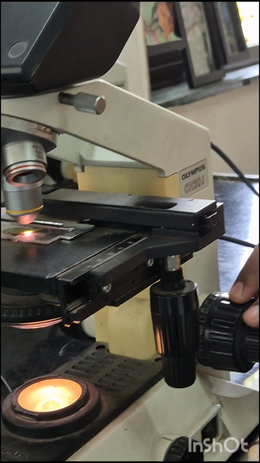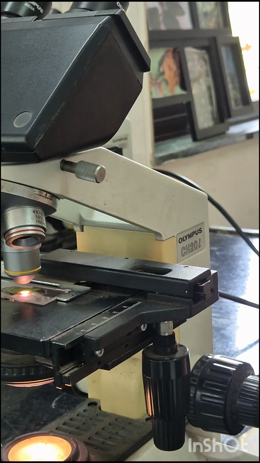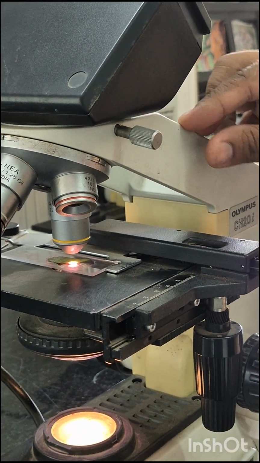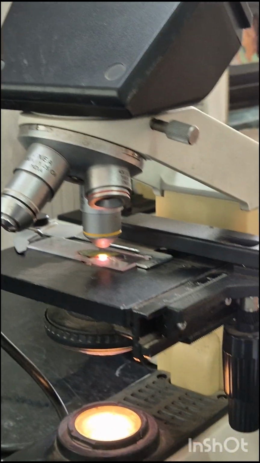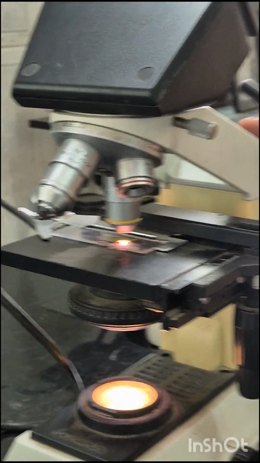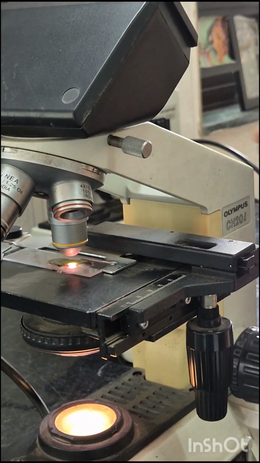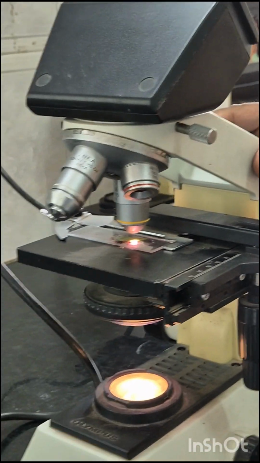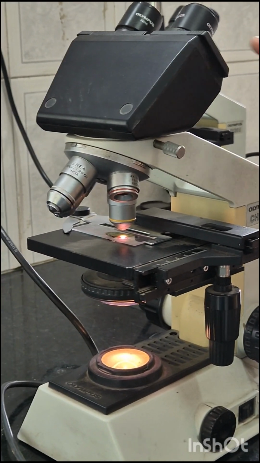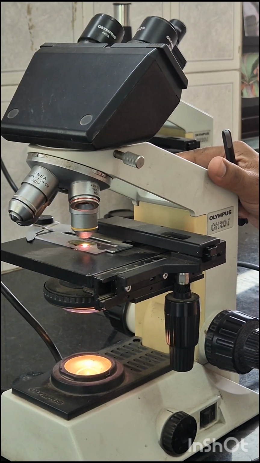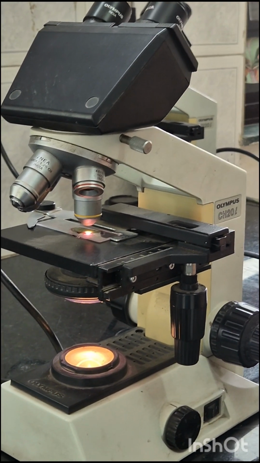Then the arm. What is the arm? This is the part connecting the base to the head and the eyepiece tube to the base of the microscope. It supports the head of the microscope and is also used when carrying the microscope. This is the arm. Some high quality microscopes have an articulated arm with more than one joint, allowing more movement of the microscope head for better viewing.